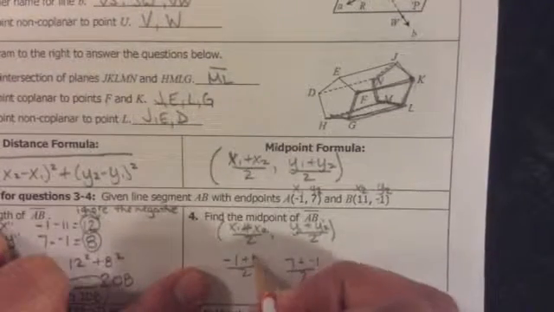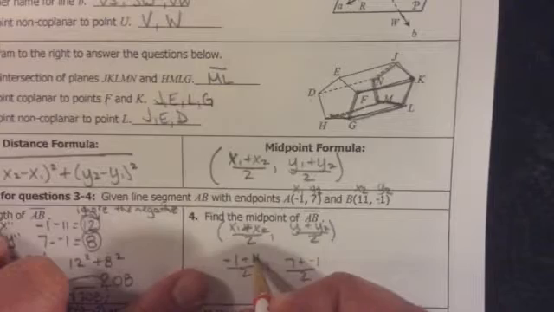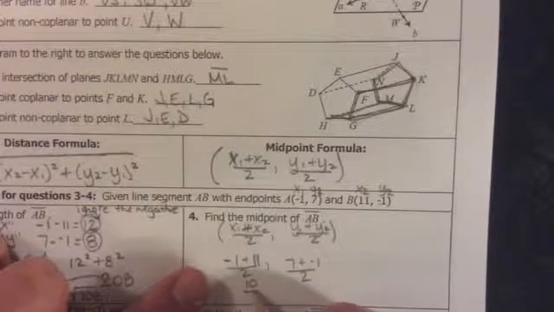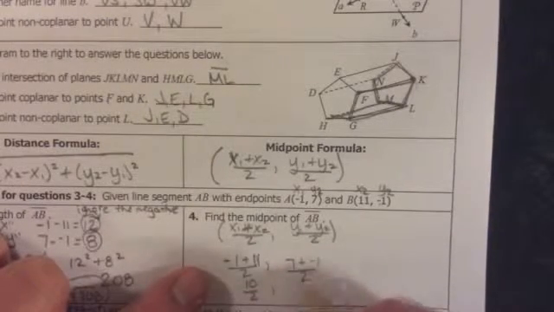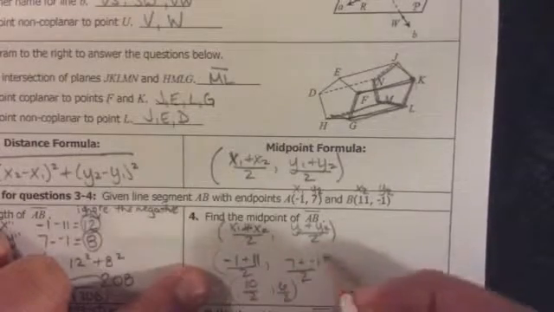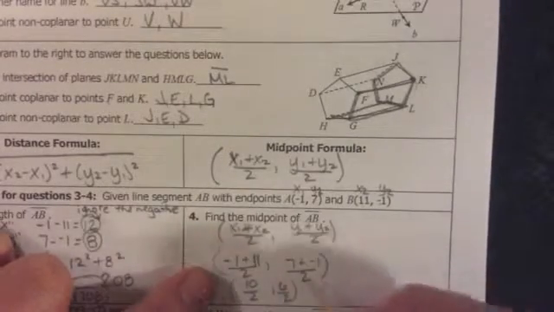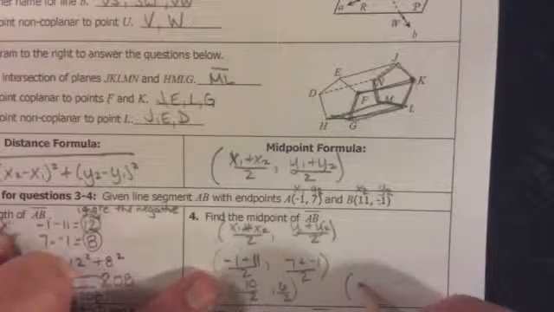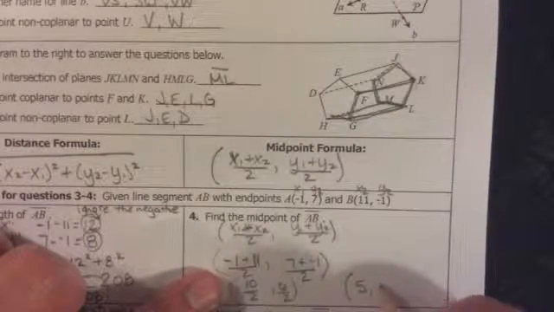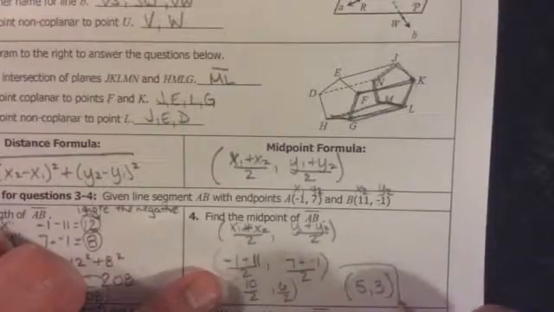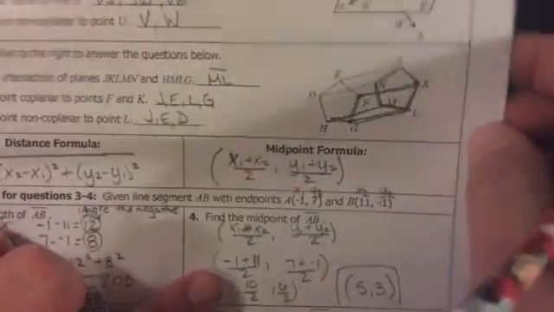It doesn't always have to come out to be a nice whole number. Negative 1 plus 11 is 10 divided by 2. 7 plus negative 1 is 6 divided by 2. Keeping in mind all the time that this is a point, so we need two values. 10 divided by 2 is 5. 6 divided by 2 is 3. That is our midpoint.